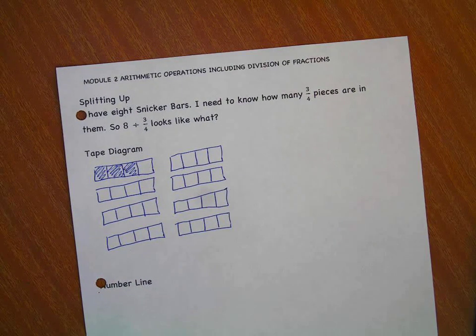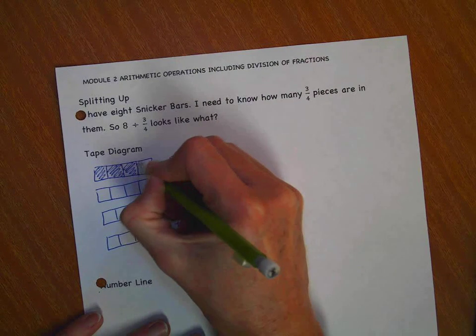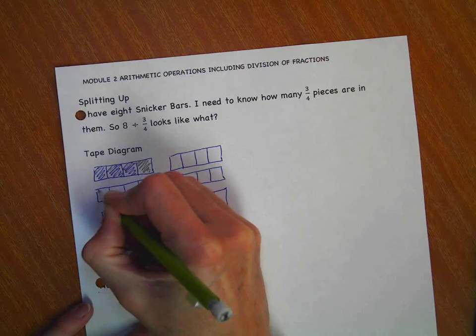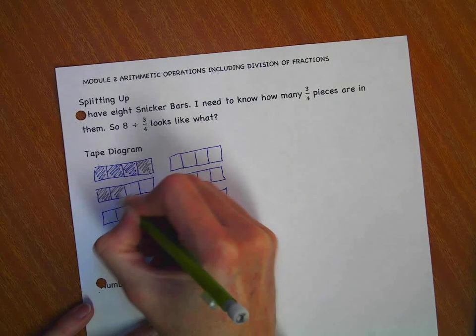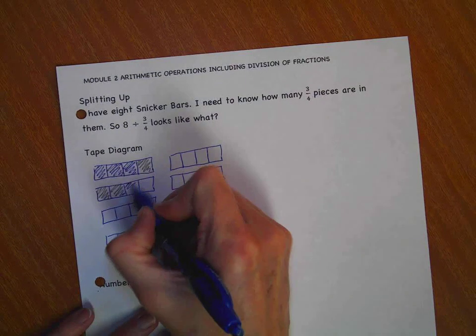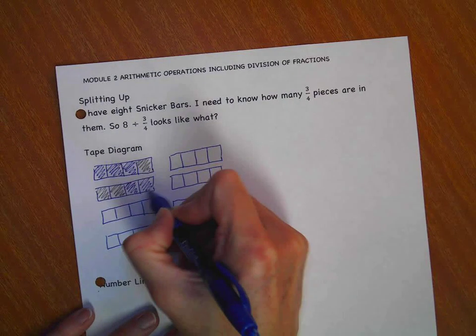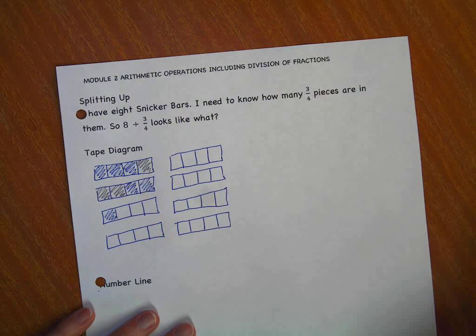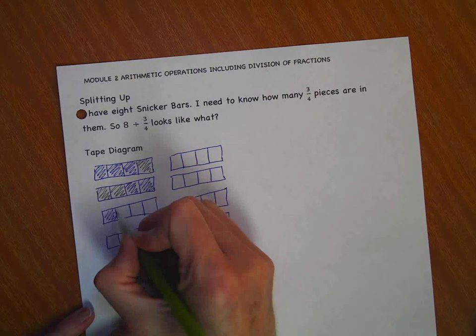Okay, let me change colors really quick so that you can see it. I can't find my pencil, sorry. So now let's use pencil. So I would go 1, 2, 3. So that's 2. Okay, now let's go again. 1, 2, 3. That's 3.